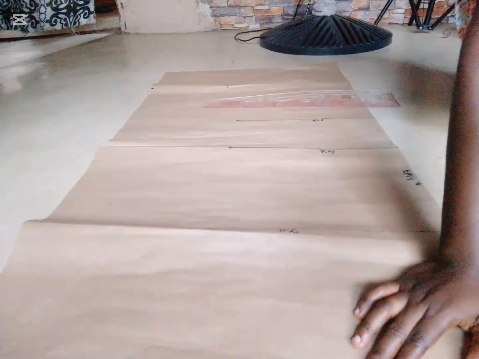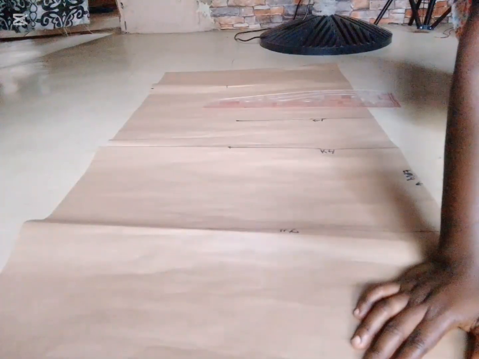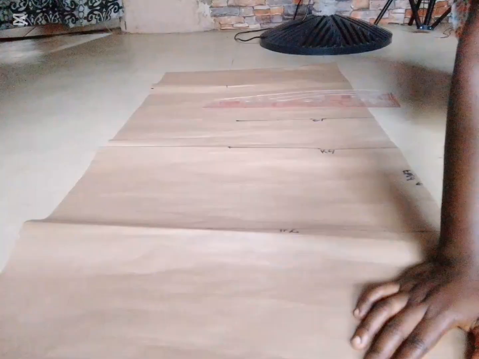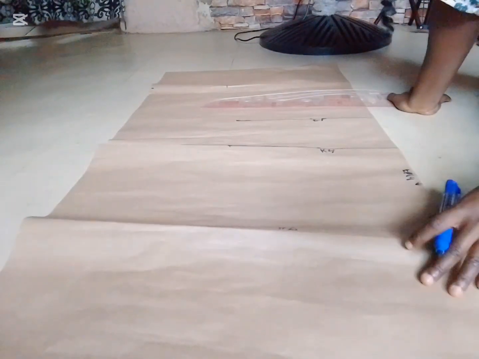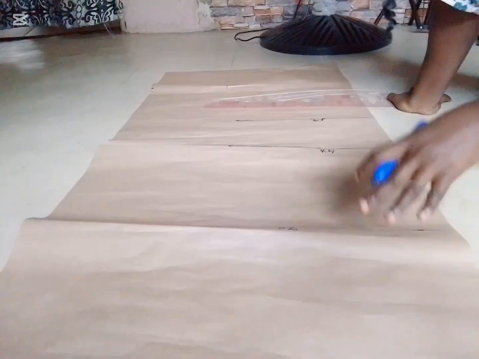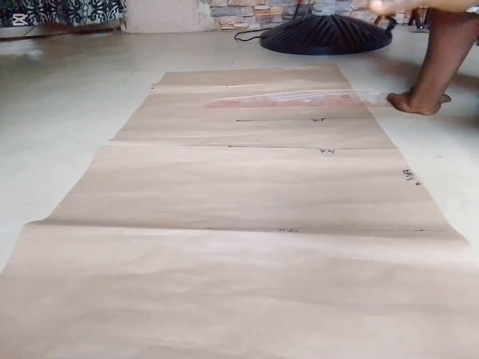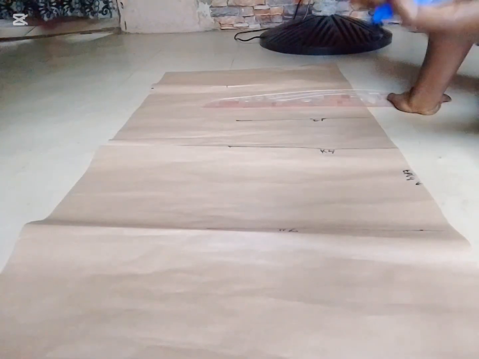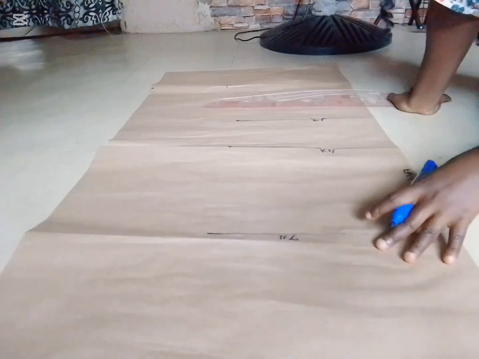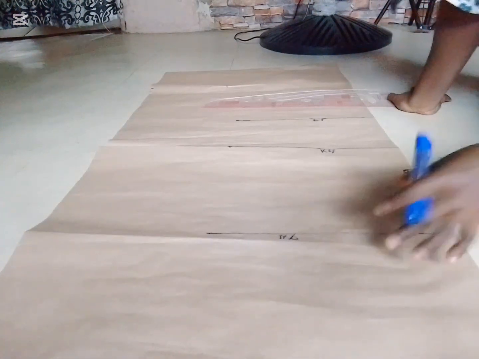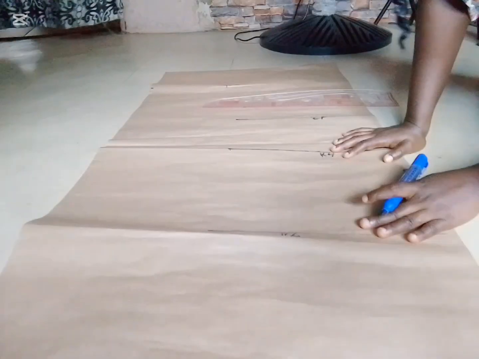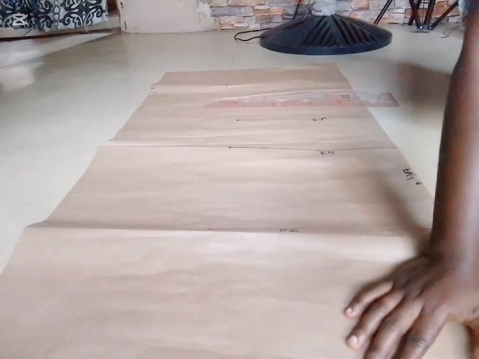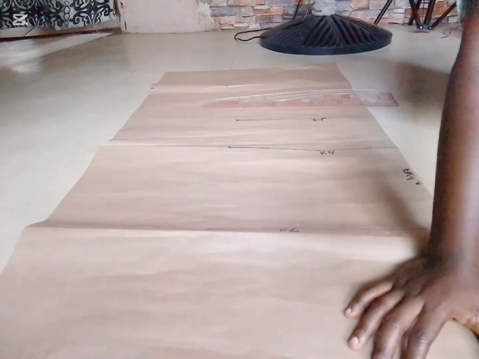30 and half divided by 4 is 7.625. You may wonder why I'm dividing by 4. I'm dividing by 4 because this is going to be on fold. Do you understand? And I'm still going to use this to cut out the back, which is also going to be on fold, making it 4 pieces. So that is why I'm dividing the measurement by 4.